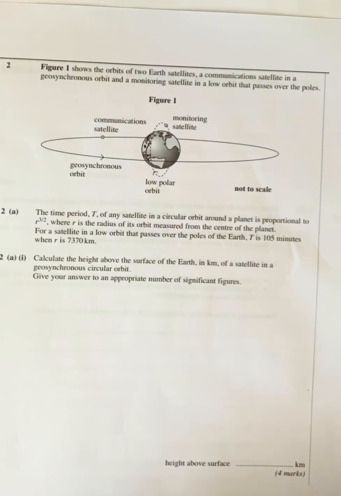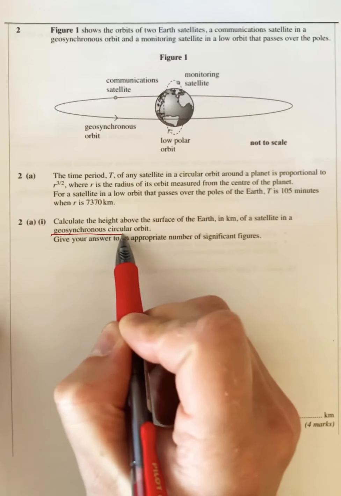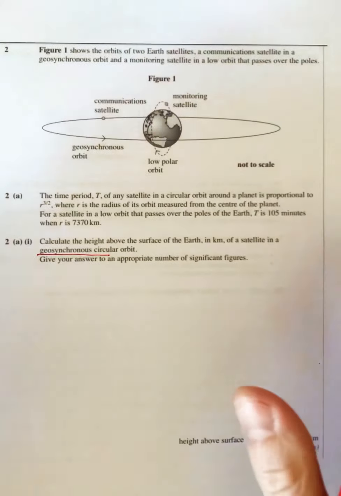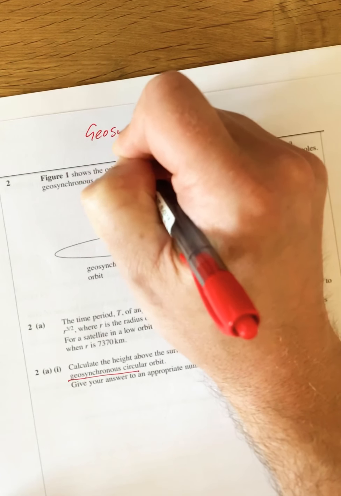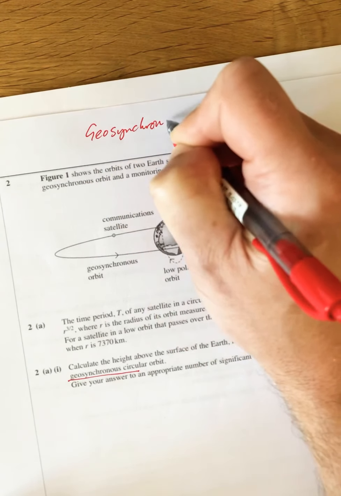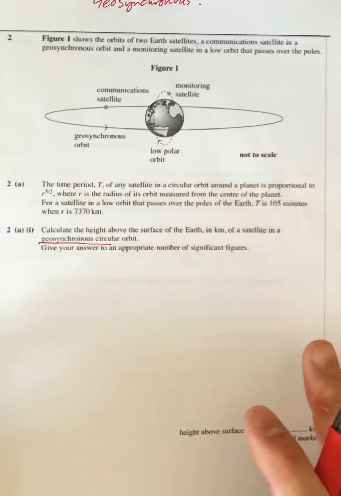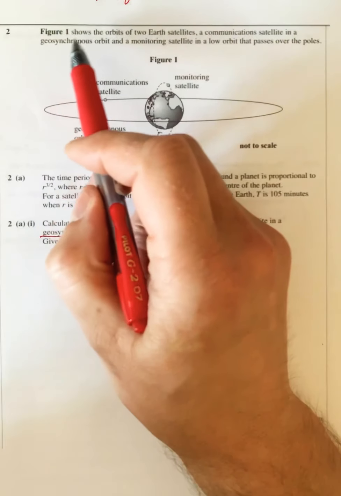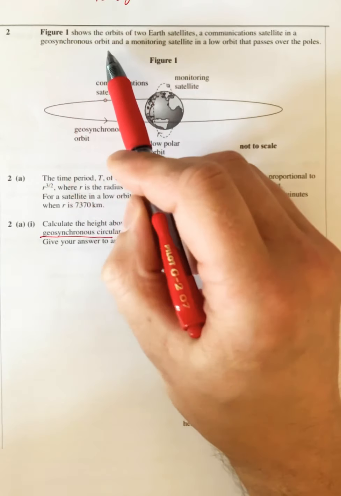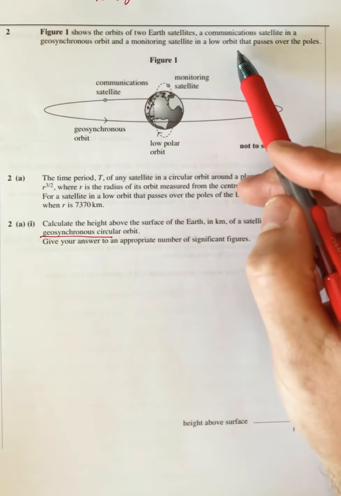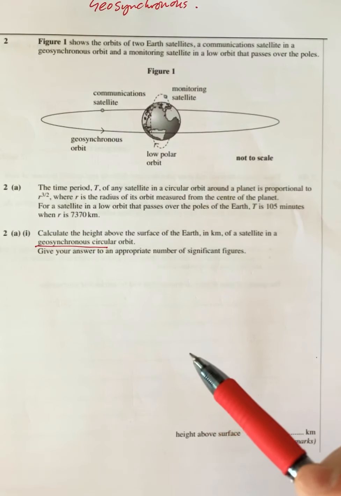Right, final question. Okay, so this is a geosynchronous satellite, although very similar to the last question in terms of its 24-hour period. Let's read. Figure 1 shows the orbits of two Earth satellites, a communication satellite in a geosynchronous orbit and a monitoring satellite in a low orbit that passes over the poles. So you've got this low polar orbit as well.